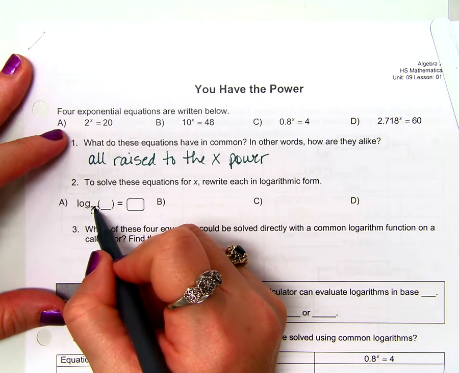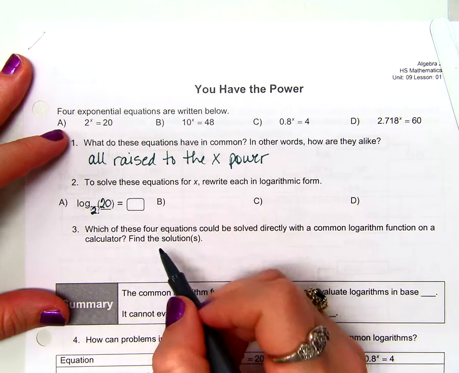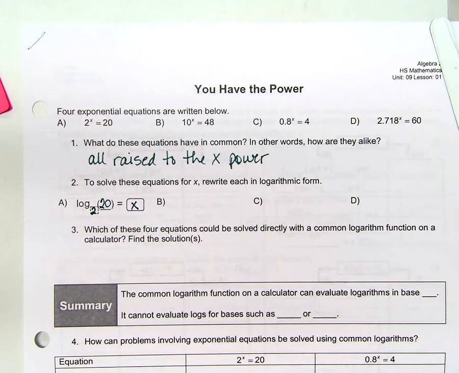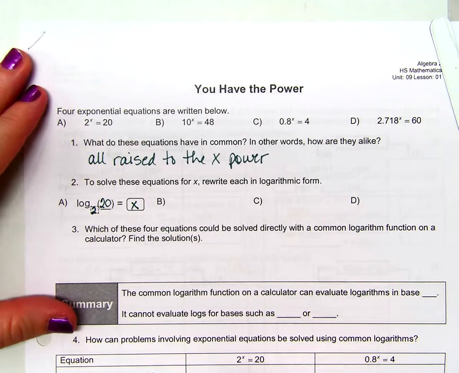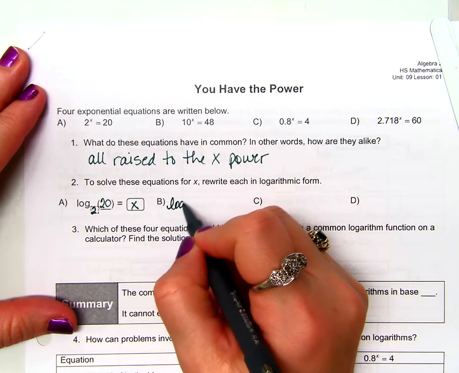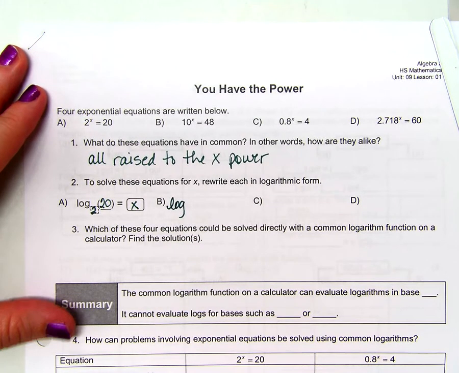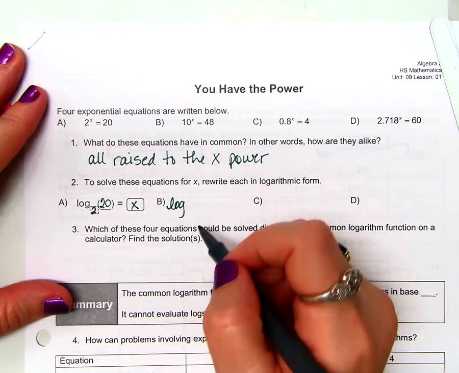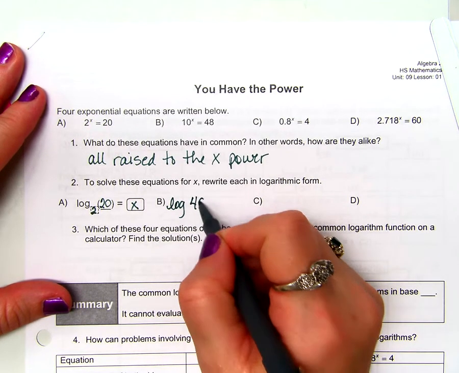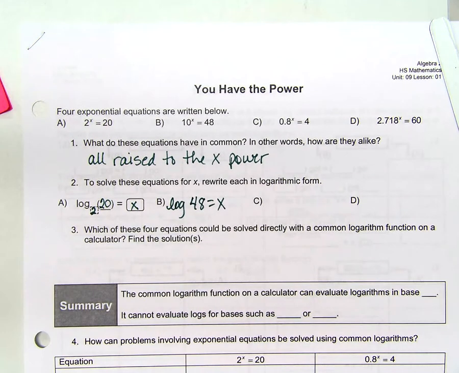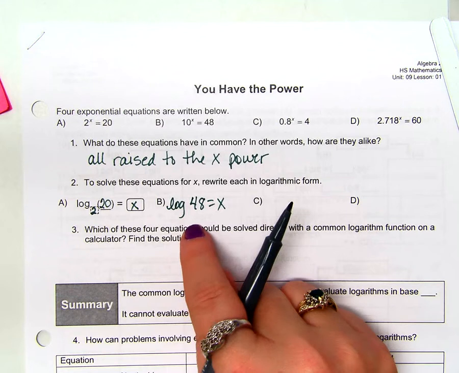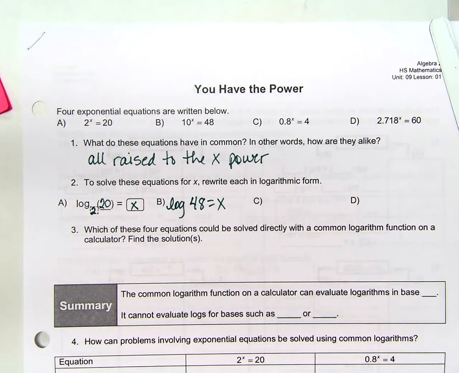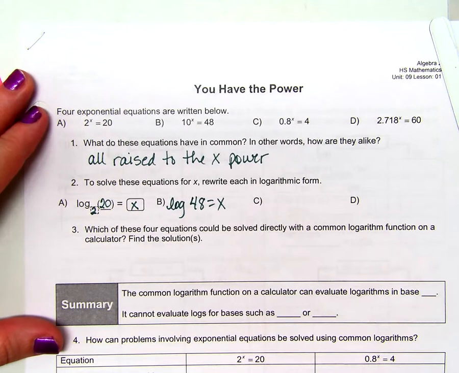Log base 2 of 20 equals x, right? Okay, so how do we rewrite b? Okay, so wait, this crazy kid last period, you know what he said? He said log of 48 equals x. And he didn't even say the 10. That's right. Is it wrong if I say the 10? No, but am I allowed to say it this way and write it that way? Why? Understood. It's the common log, right? It's the common base. Okay? So what about c? How do I write that?